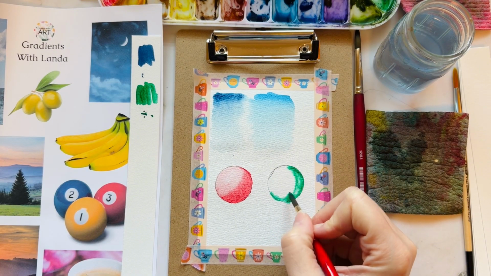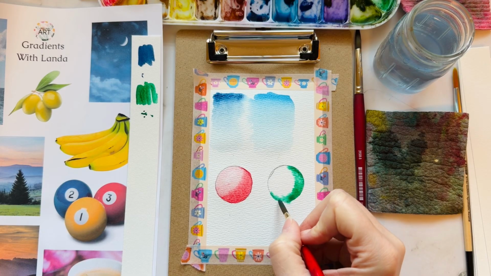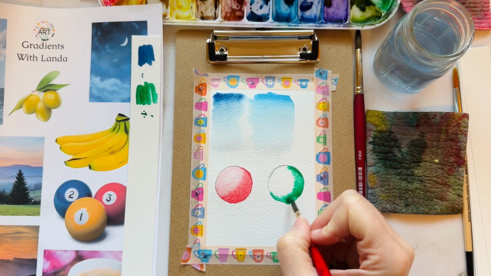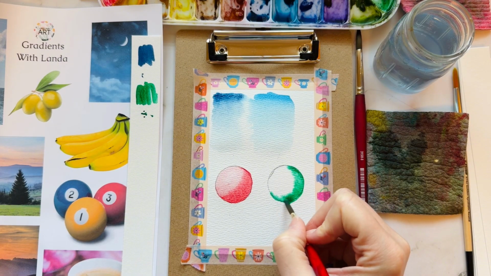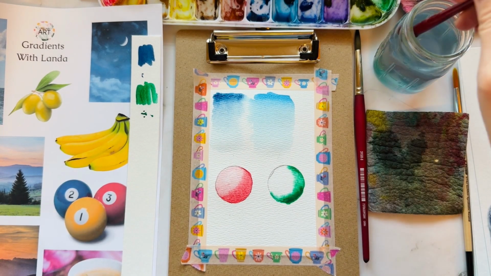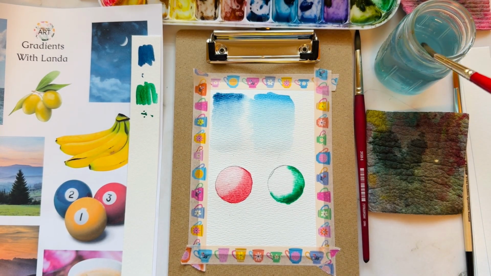And I'm going to paint the darkest shape first before I wash my brush out. Now I kind of went beyond that, so I'm just going to make my circle bigger. Mistakes are fine. Now wash my brush out.